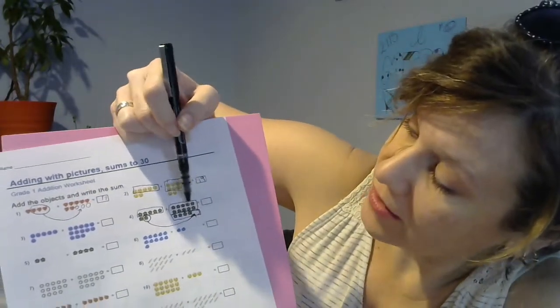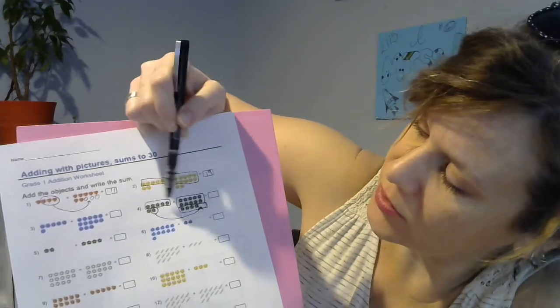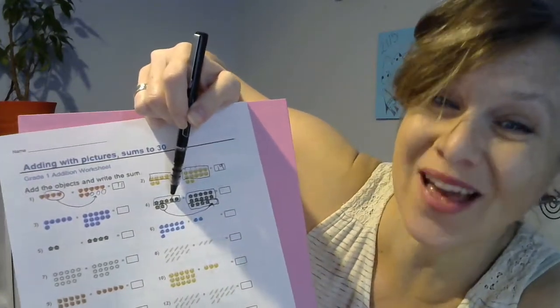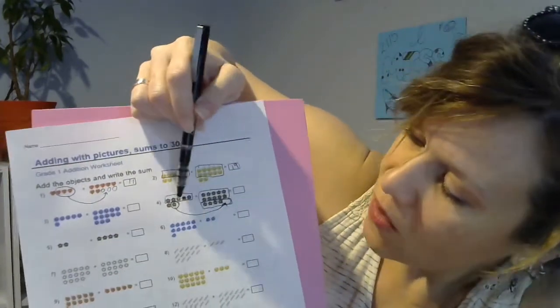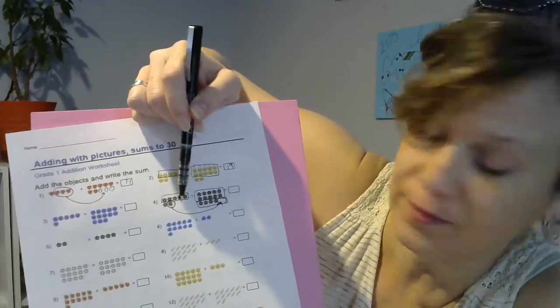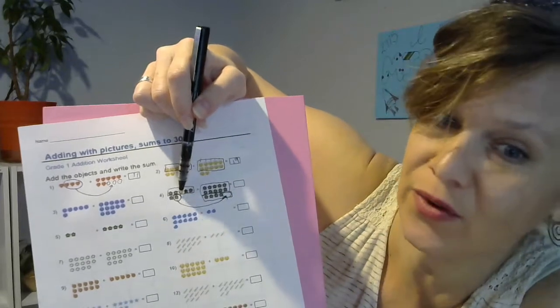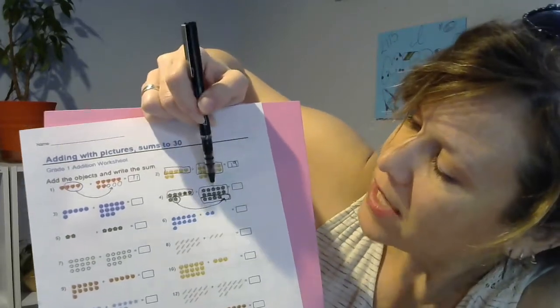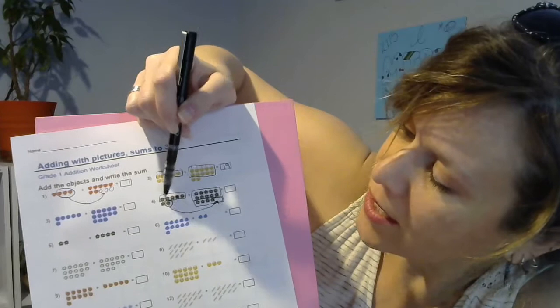So that, or I could say, here's one group of 10, and those 2 together make another group of 10. So that's 20. And then I only have 1 flower left here because remember, I moved this one over. I moved that one to the other group. So I only have 1 flower. 10, 15, 20, 21. 21.